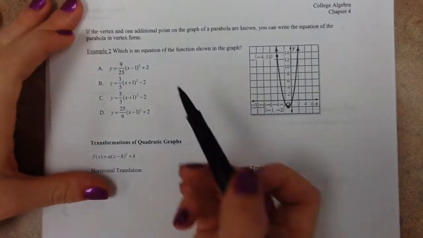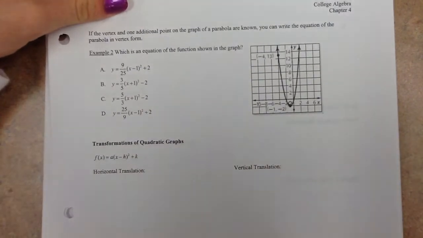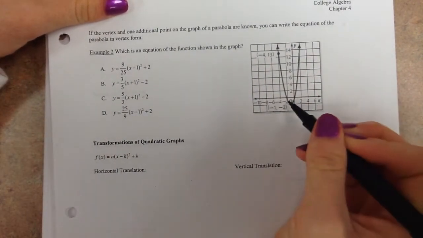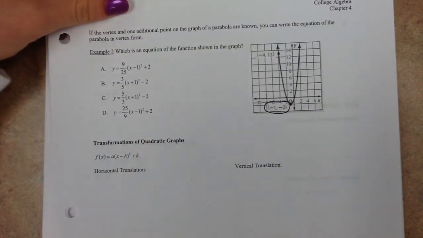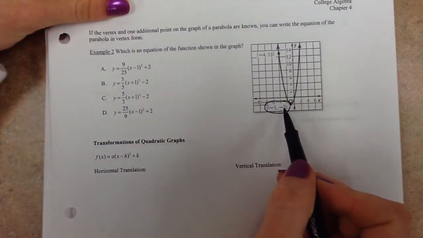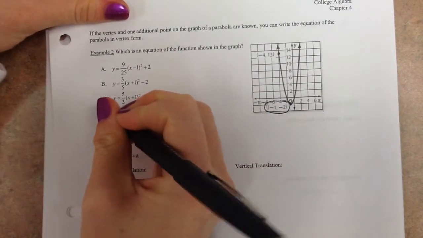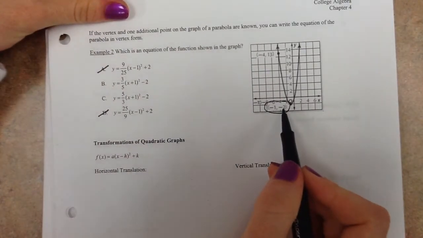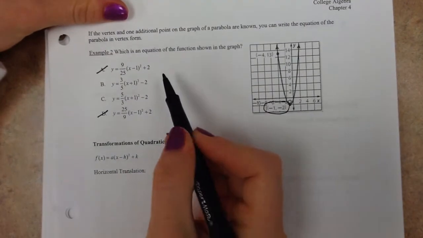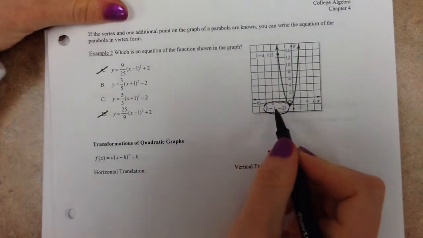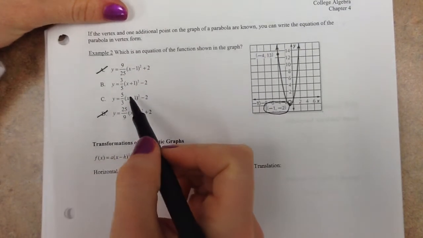So let's figure out this multiple choice problem. Here's our vertex right here. Our vertex appears to be, oh, they actually gave us a point right there. Our vertex is negative 1, negative 2. So if we look in standard form, the negative 2 should be right here on the end. So it's one of these. It is not going to be one of these, because the negative 2, the y value, should be exactly what you see on the end here, not the opposite. So it's not one of these. And then negative 1, you should actually have the opposite of that inside parentheses. So these both have a plus 1, which is perfect.